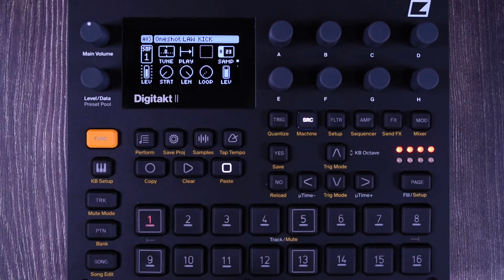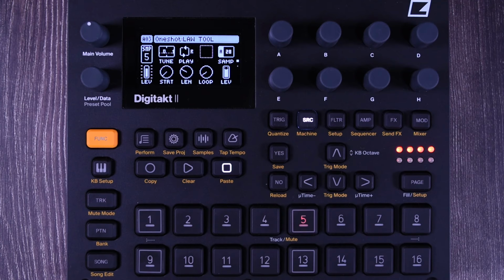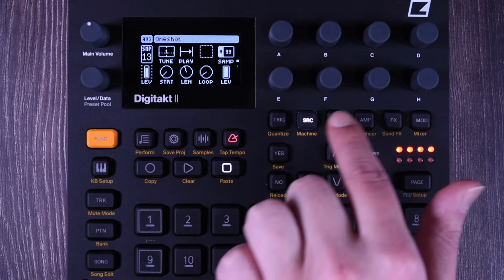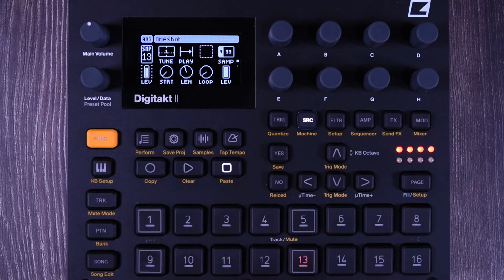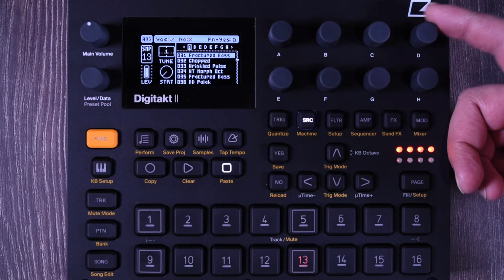Now in the Elektron world, every time that you use something, it will be using a machine. This is how it's called, the engine that plays the sound. If you go to the source, right here, the SRC, this is the engine that will play the sample. Right here with the D, you can select the samples that you have loaded on the project. I'm going to talk about this in a minute.